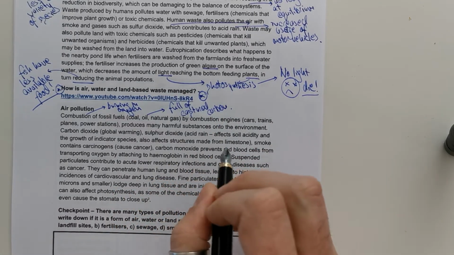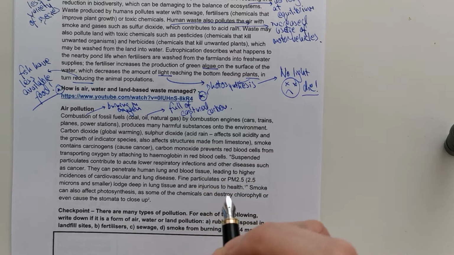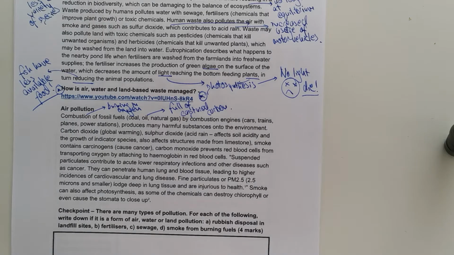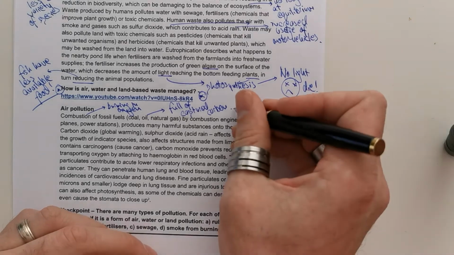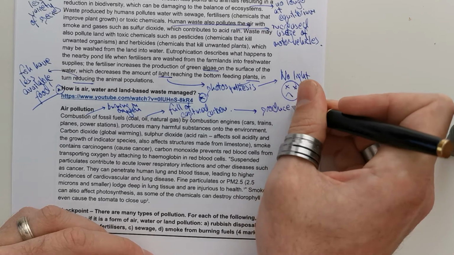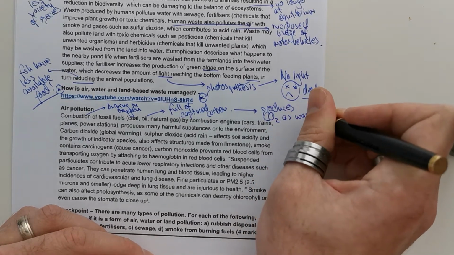Burning them produces many harmful substances in the environment. Carbon dioxide, sulfur dioxide, smoke, carcinogens, carbon monoxide are all examples. So if we come back to this idea just to begin with, combustion is burning in oxygen, and these fossil fuels, which are full of captured carbon, are burnt in oxygen. It's that process which produces CO2 as waste.